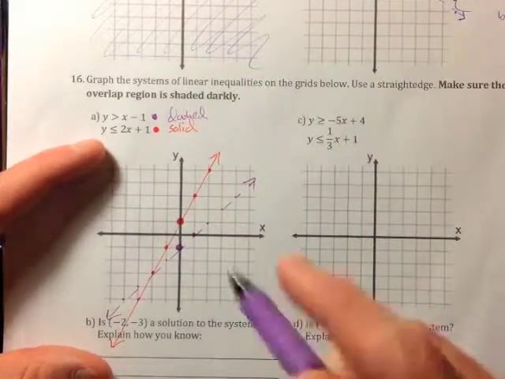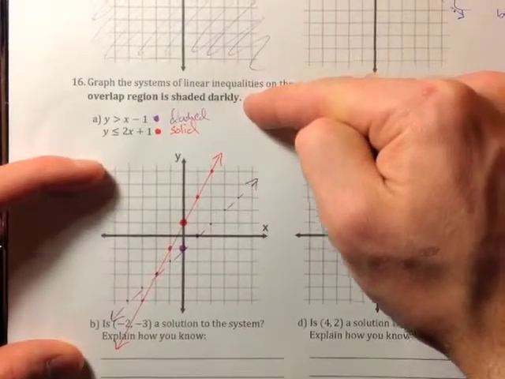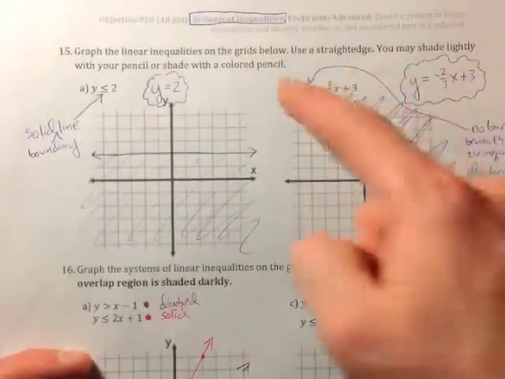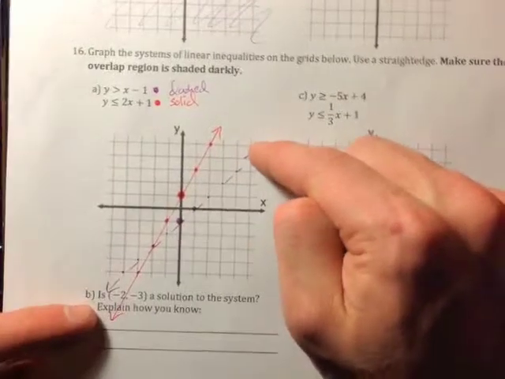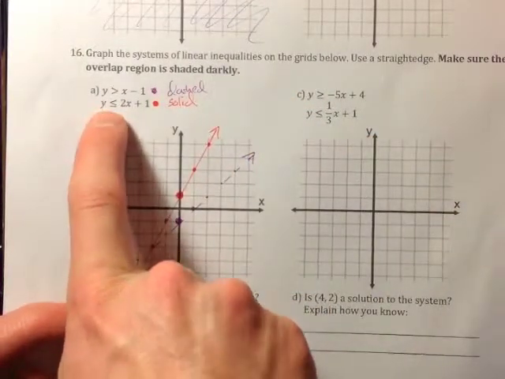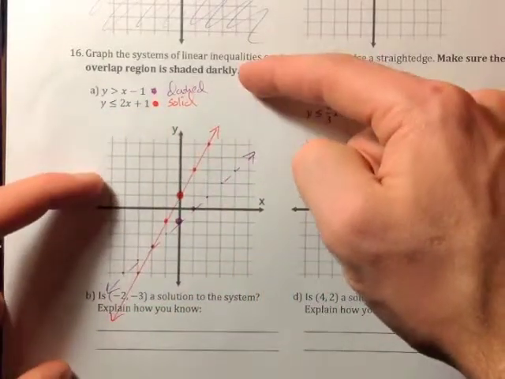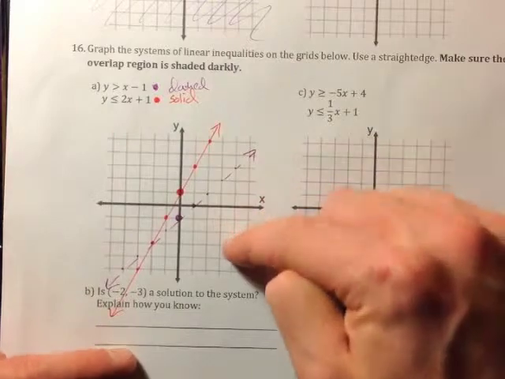We can shade above the purple line, just like we did over here. Shade it above the line. Now we're going to shade below the red line. Y is less than or equal to 2x plus 1. So we're shading above the purple and below the red.